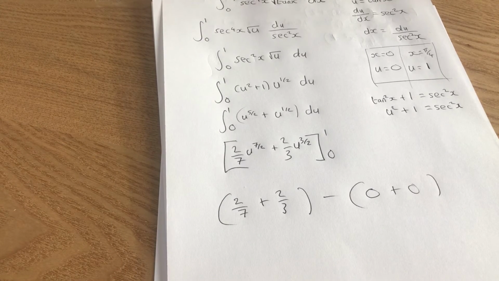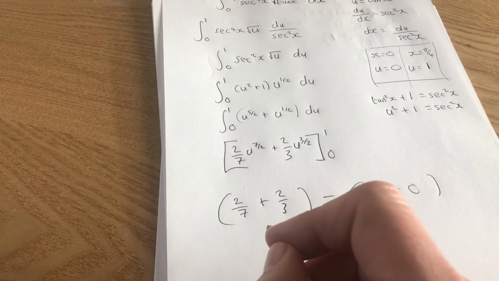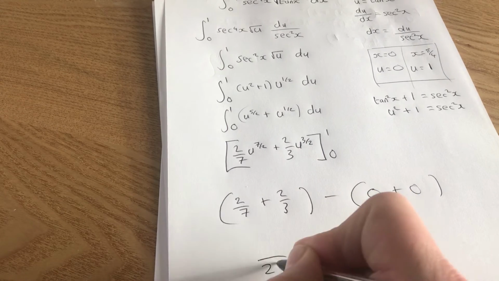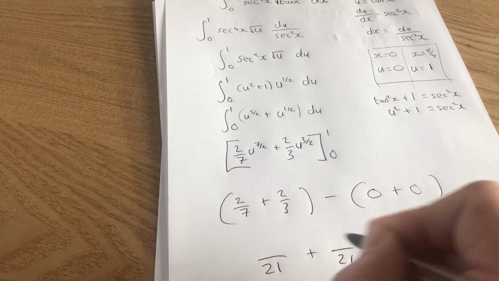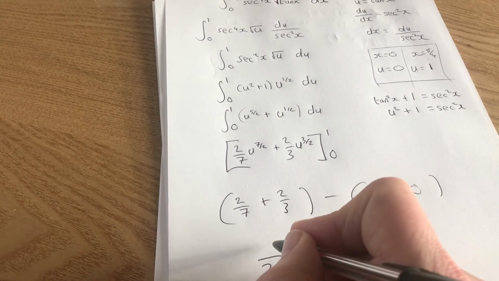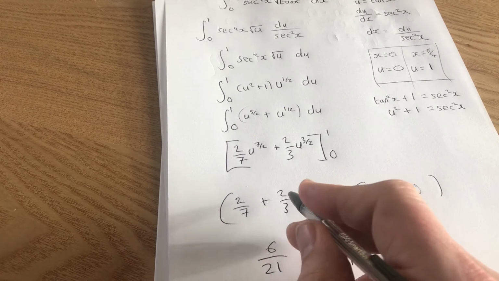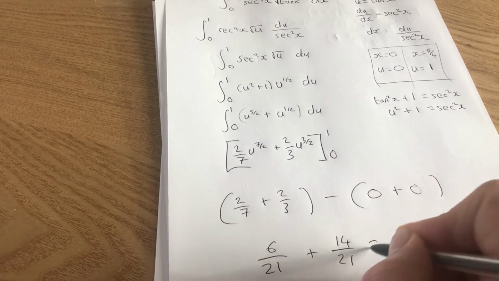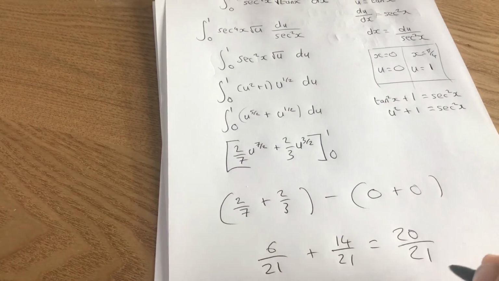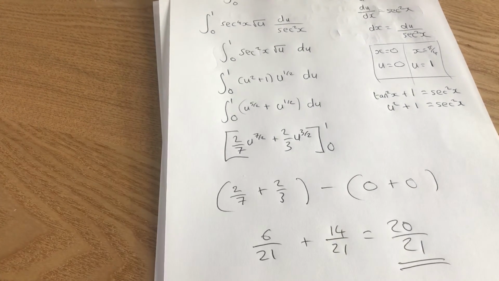Well, let's have a look at this. What do we get? 21. So multiply that by 3. So we've got 6 over 21. Multiply that by 7, 14. And that gives me 20 over 21 as the final answer.